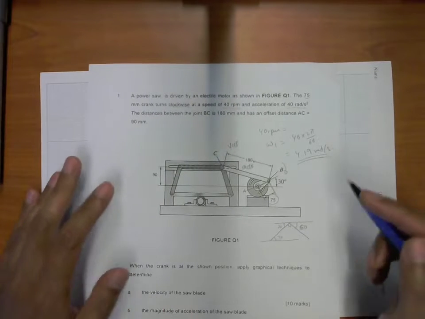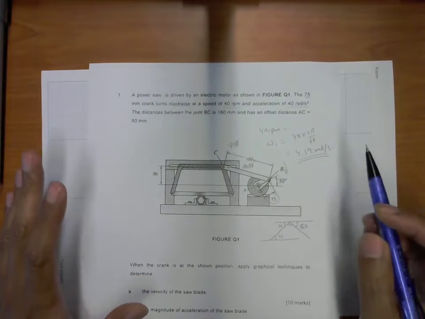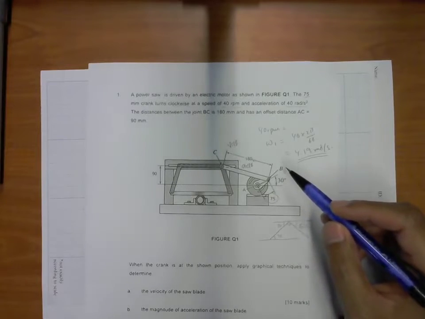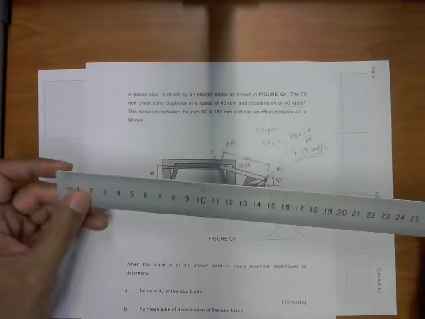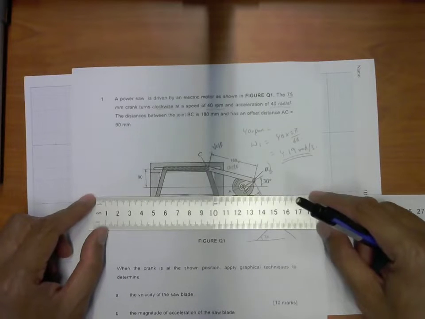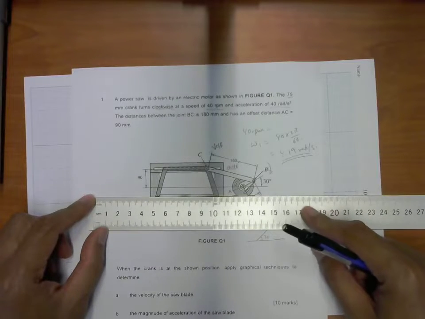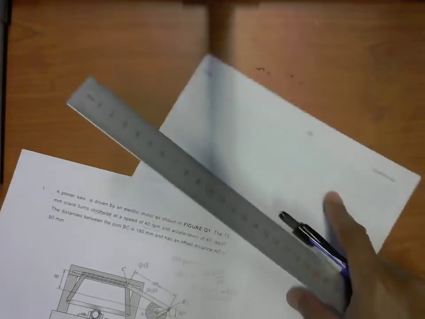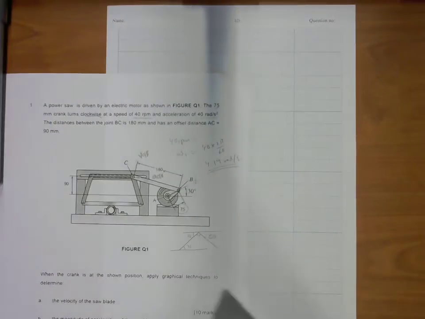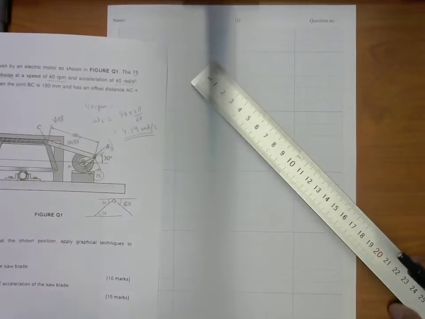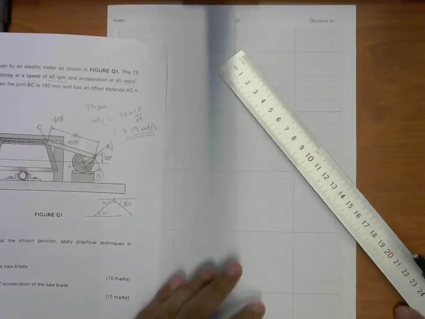We need to know the appropriate scale. Since it's 75 and 180, if you want to use 180, the whole part is going to be quite long, which equals 18 cm. And 75 is 7.5 cm, it's going to take a lot. So if you just want to use one graph paper to solve it, you can basically divide by 2, top and bottom. You need to use an appropriate scale to be able to fulfill this.